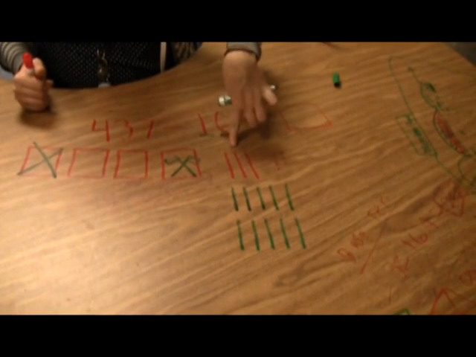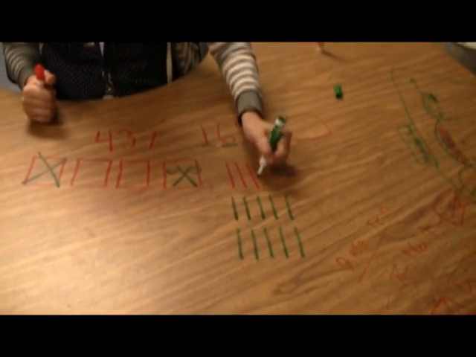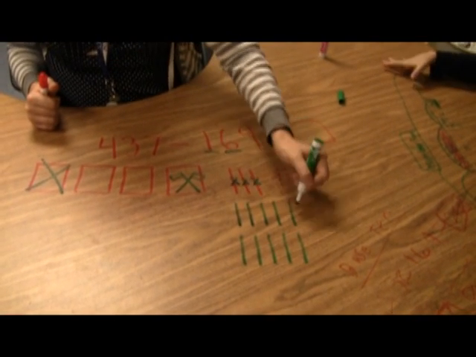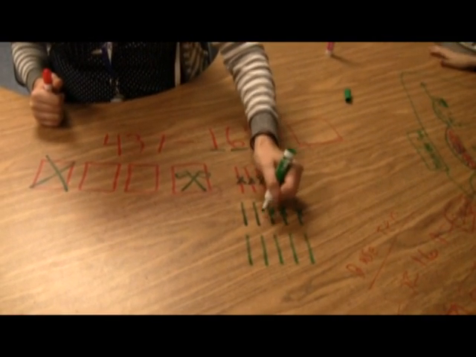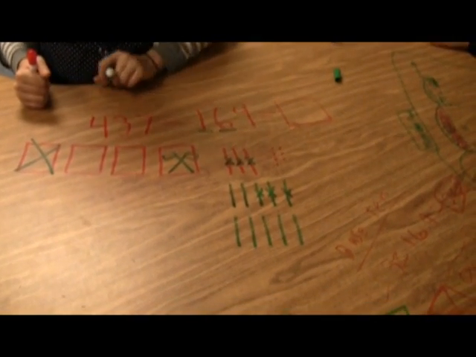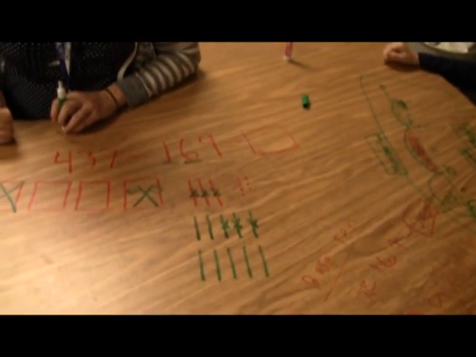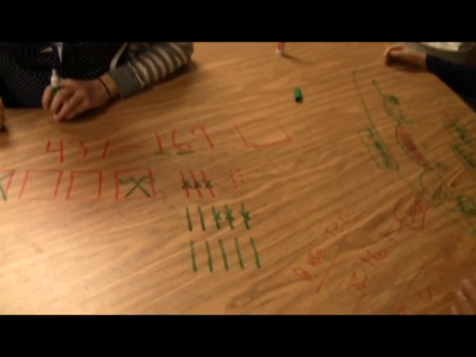So now we have 13 tens. Can I take 6 from 13? Yes. Okay. 1, 2, 3, 4, 5, 6. Good. Now what? You break up a 10. Why? Because you don't have enough ones.